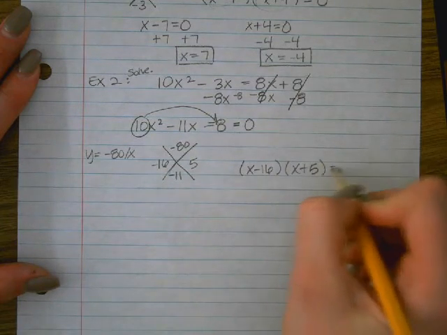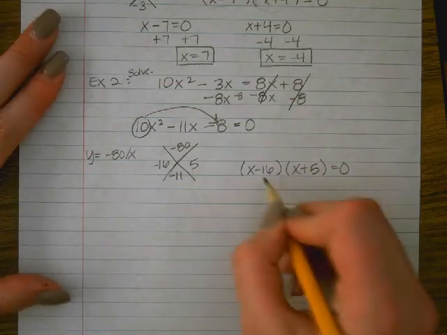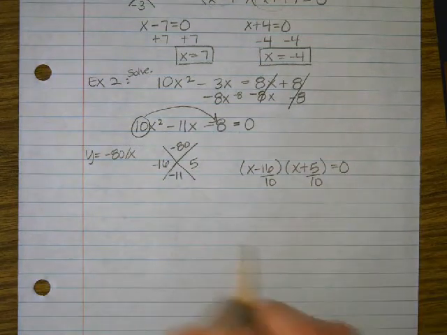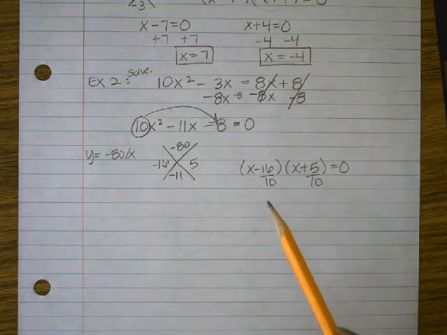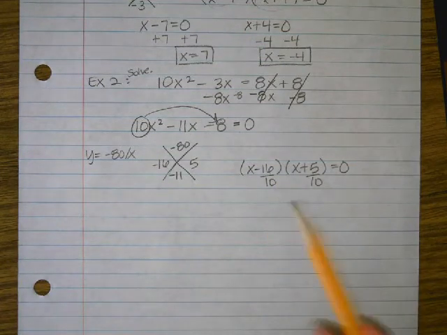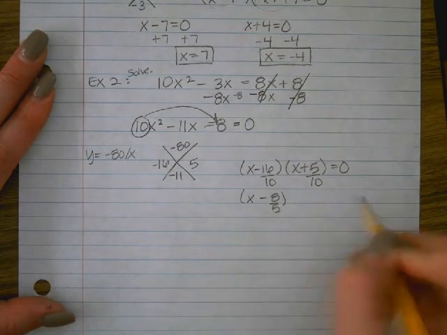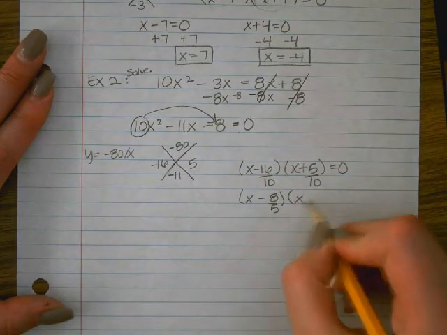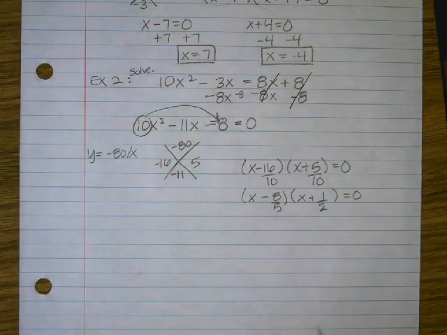Okay, so what do we do now? All right, so we did the slide part. Now we have to do the divide part. Divided by 10. What do we do with those two fractions? We simplify them. So 16 over 10, 8 over 5. Okay, so we got x minus 8 over 5. And then what about this one here, 5 over 10? Okay, 1/2. So we did slide, we did divide, now we got to do bottoms up.